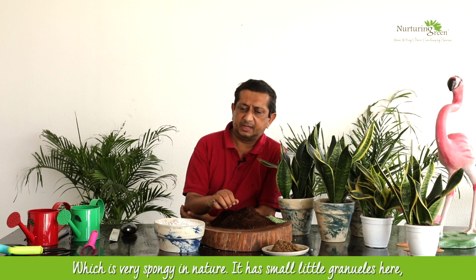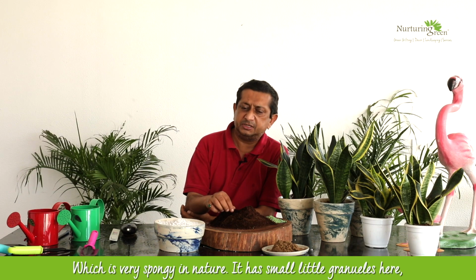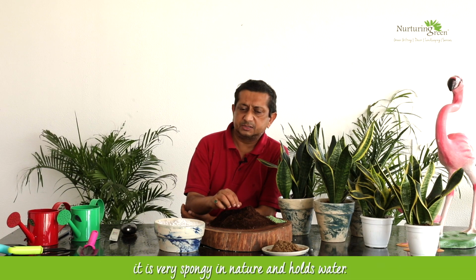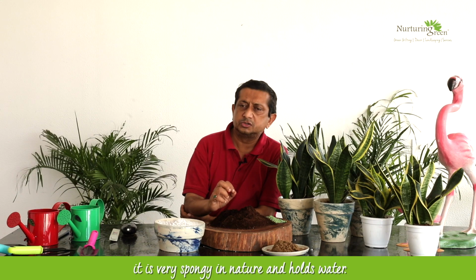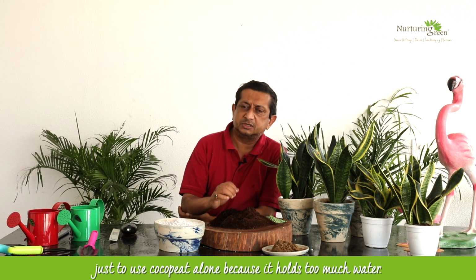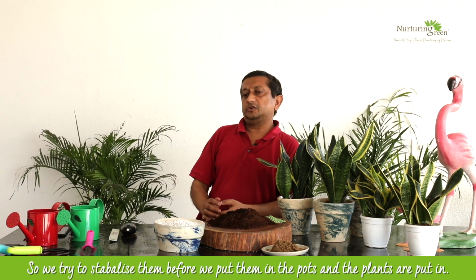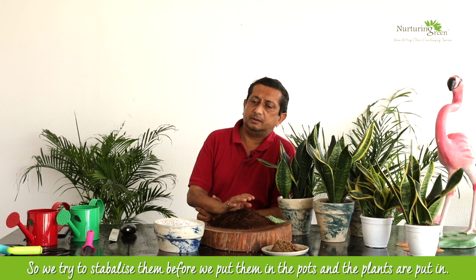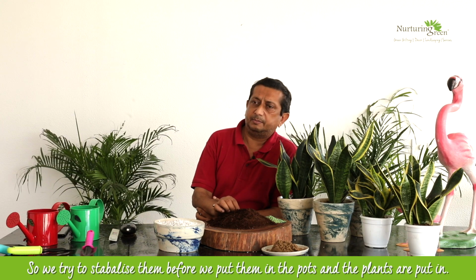It's very spongy in nature. The small granules here are very spongy, and it holds a lot of water. Sometimes it may not be advisable to use coco peat alone because it holds too much water, so we try to stabilize it before we put it in the pots and the plants are put in.